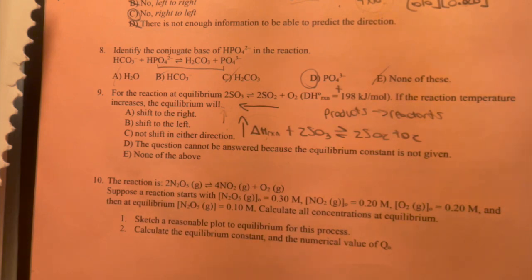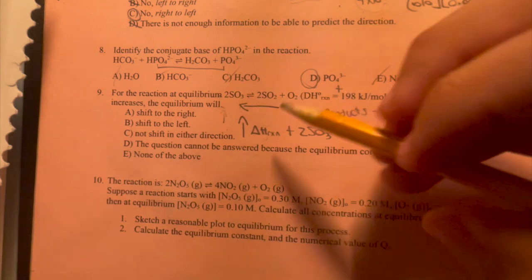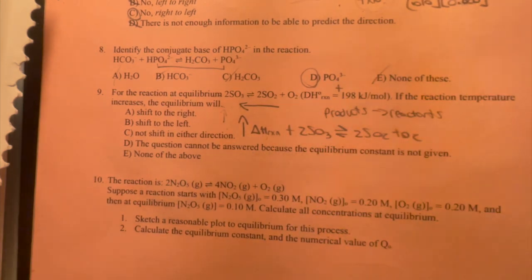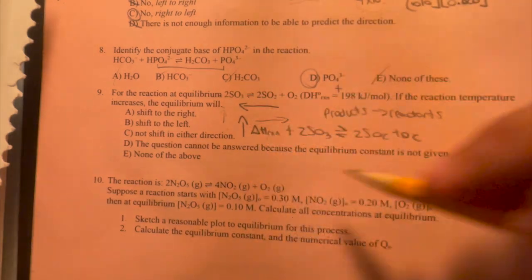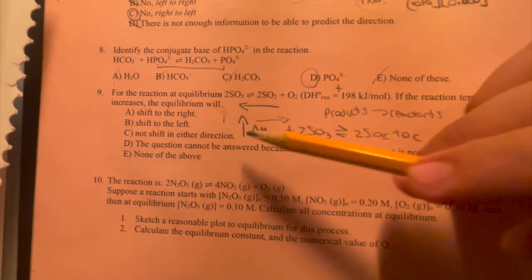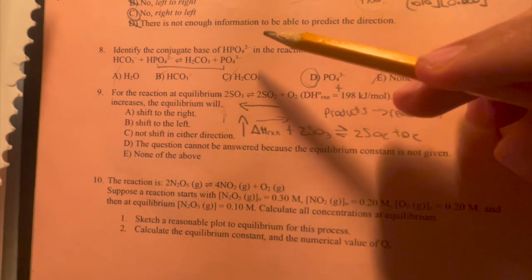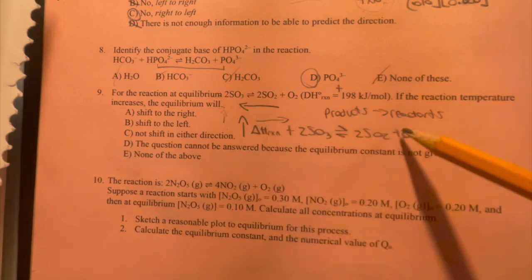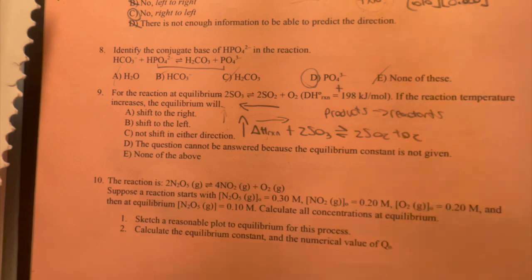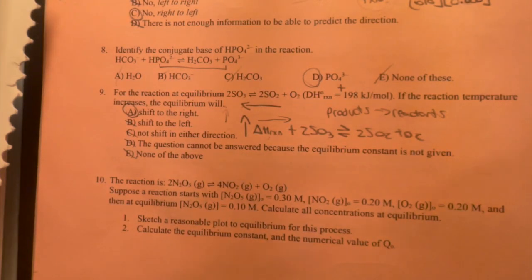Right? So if we already have heat here, the system will try to alleviate the heat by shifting the other way, kind of thinking of this reaction as a balloon, right? So if we increase the heat, the side that already has the heat will shift to the right as it tries to compensate. Okay. Shift to the right. Okay.